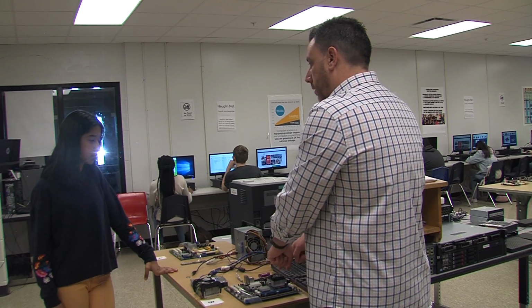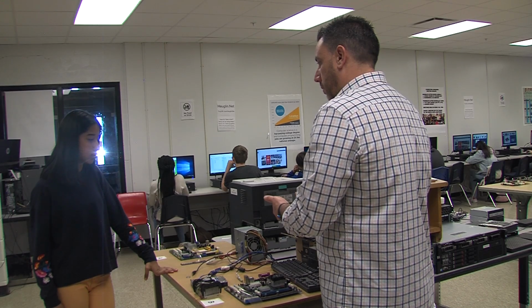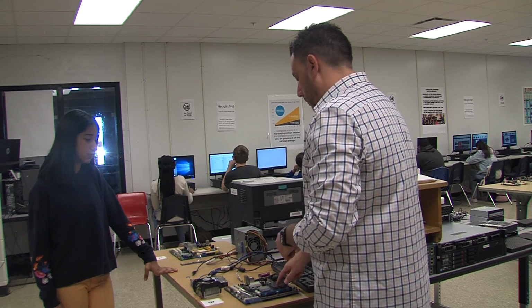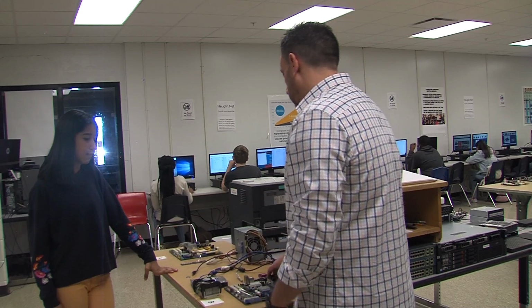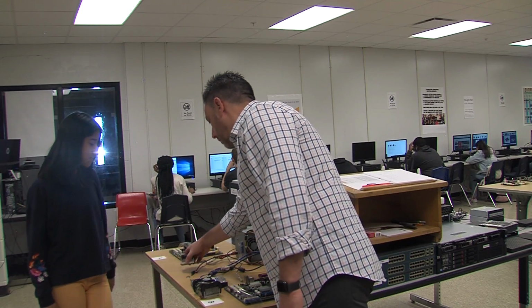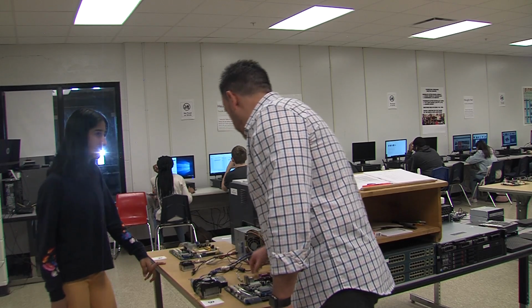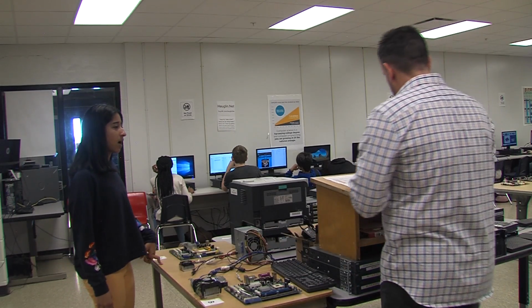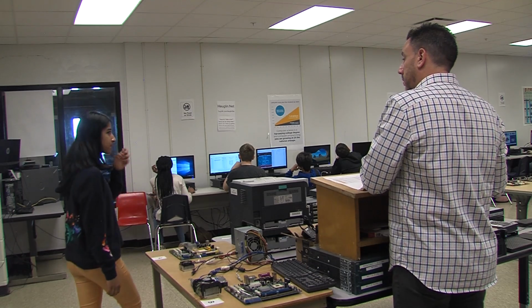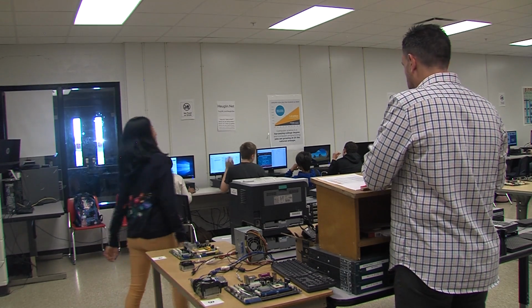Okay. CPU gets very hot. That draws the heat up off the CPU, and then this pulls the heat off of this and exhausts it out of it. Okay. So, oh, it's stuck. Any questions? You good? Okay, thank you.